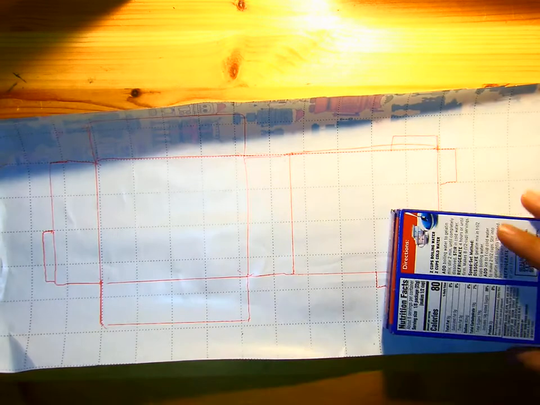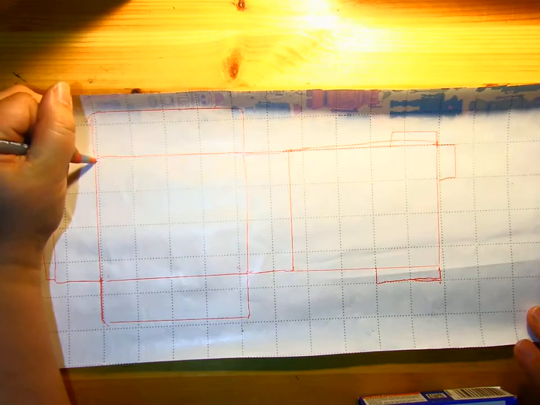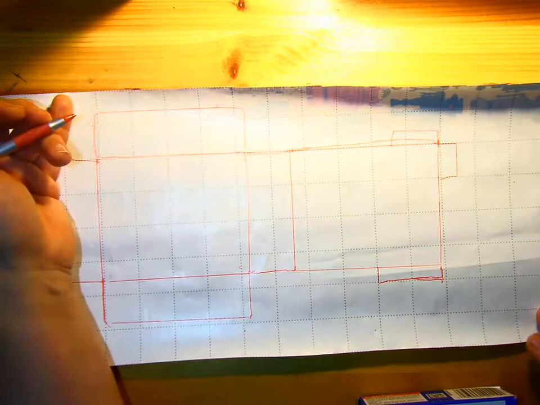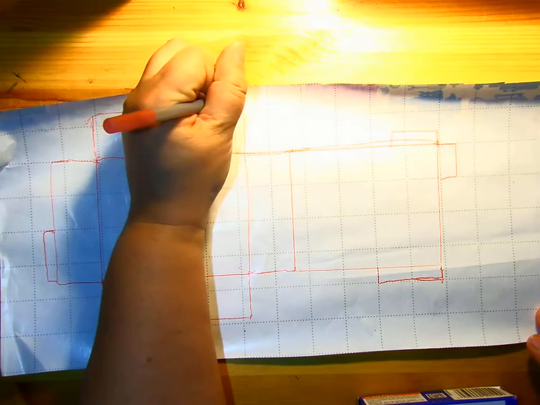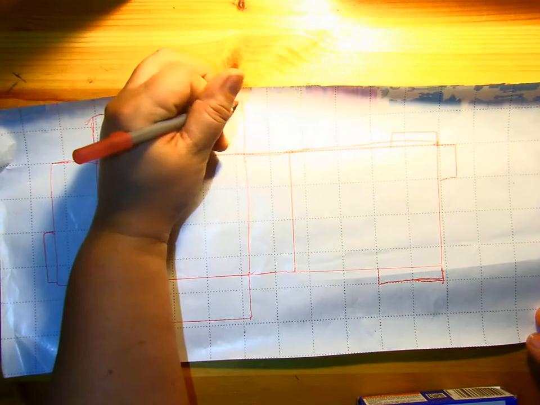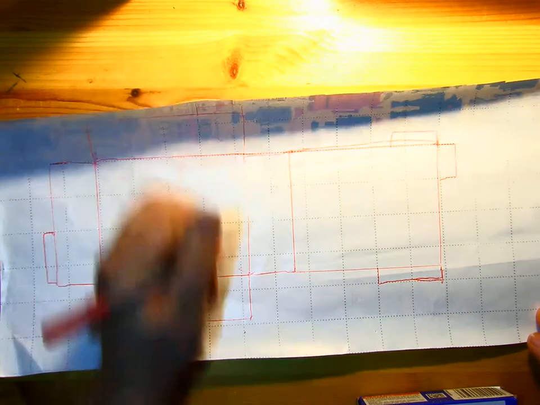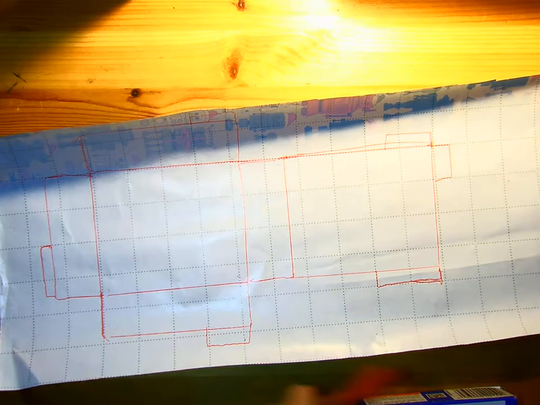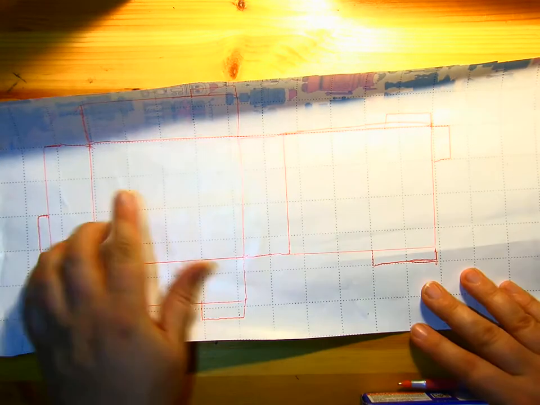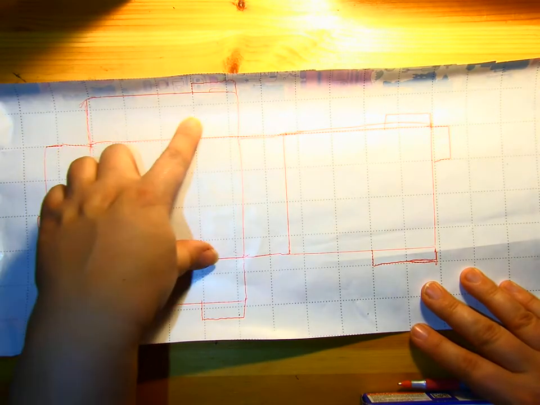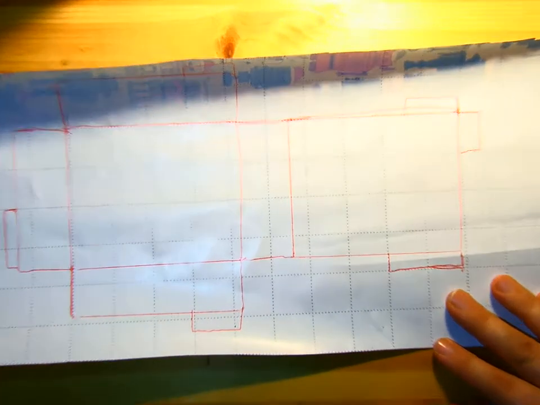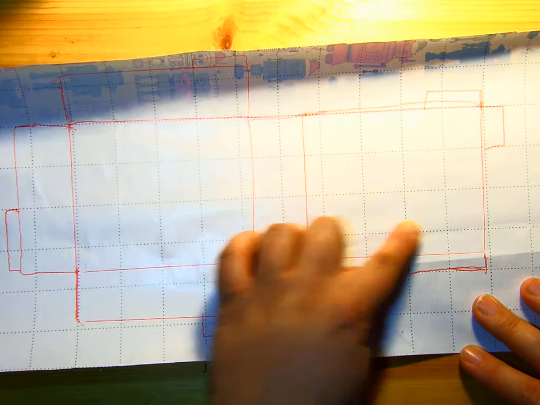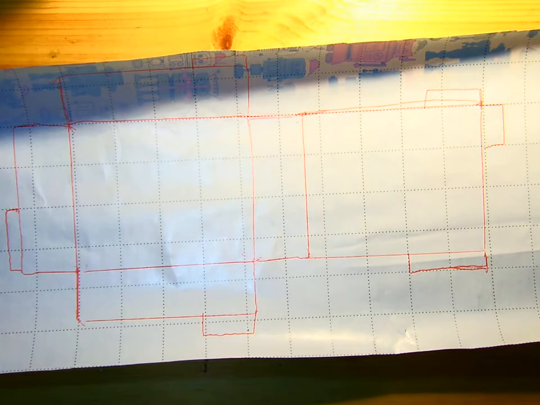All right. So I'm going to pause the video. Feel free to cut out your shape. I'm going to put a flap here. And I'm going to put another flap here. All right. So again, what you see that's in our red is our shape, and you'll see it better obviously when I cut it out.